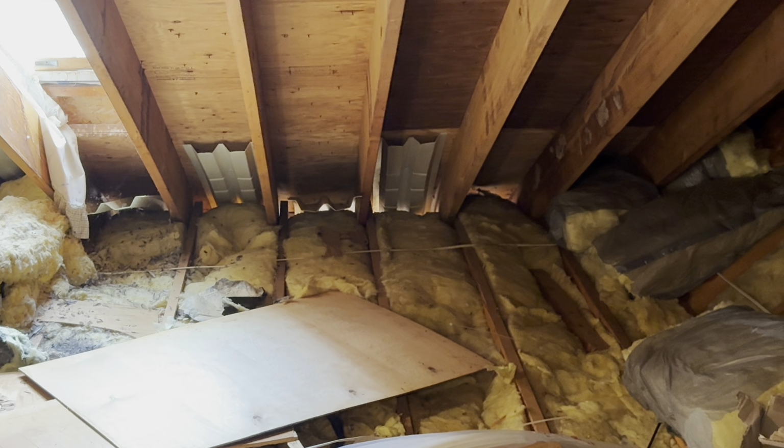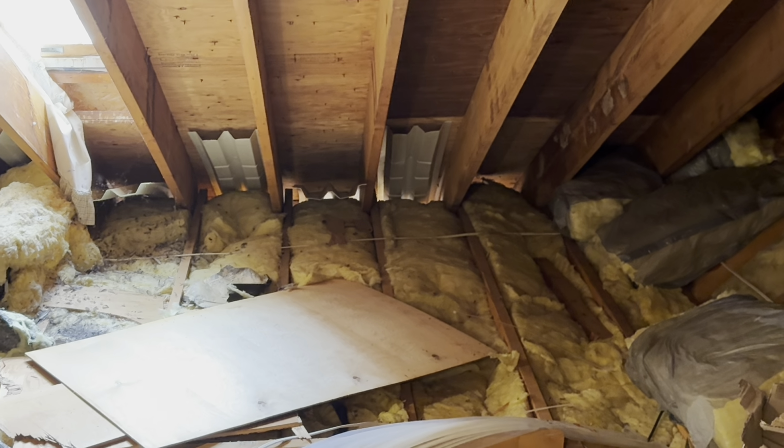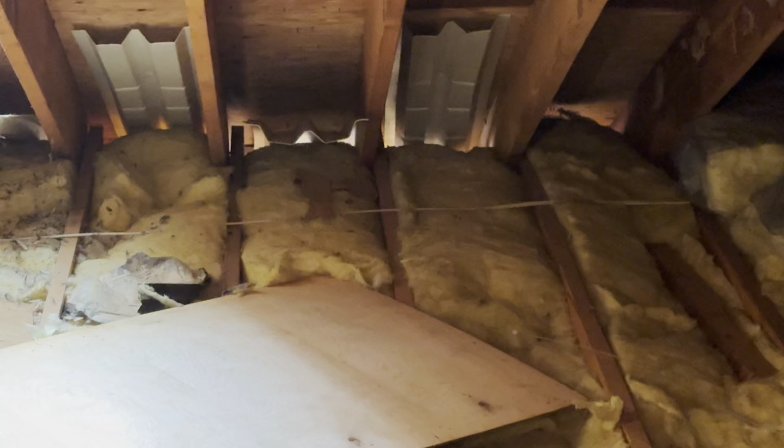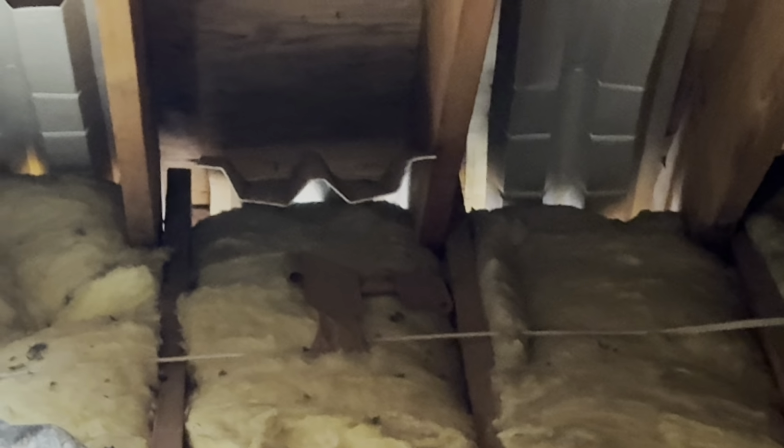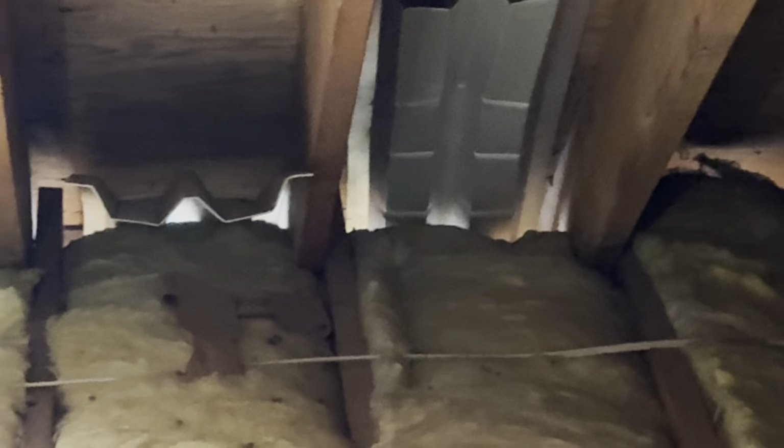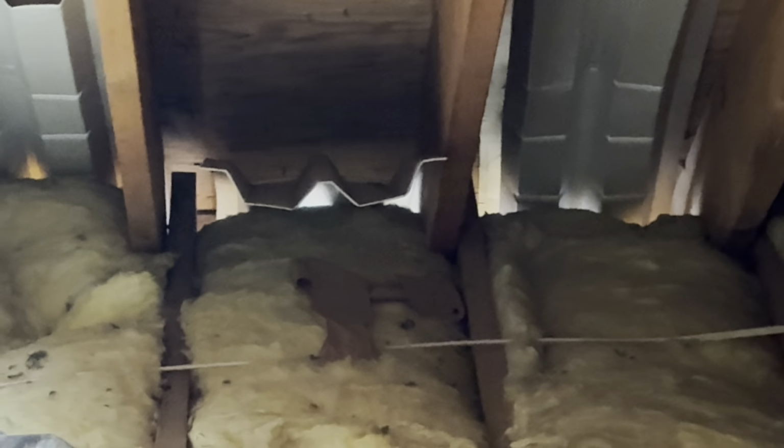I'm going to show you where the bypasses are. And if we look closely, I'm going to zoom in. And you say, hey, that's just a vent. What do you mean, bypasses? Well, I'm going to pull back that insulation, and I'm going to show you where the air is leaking.